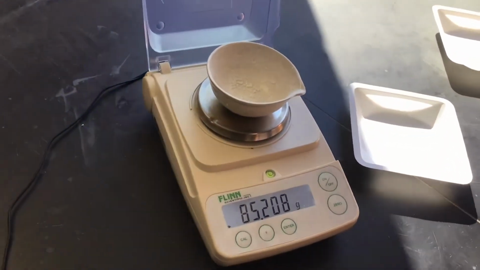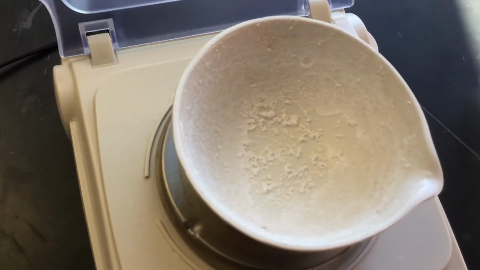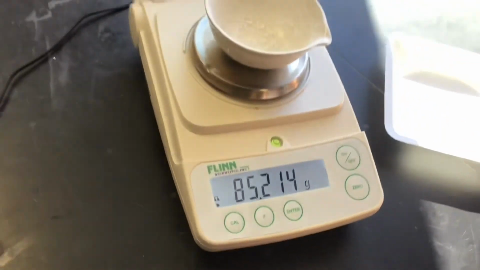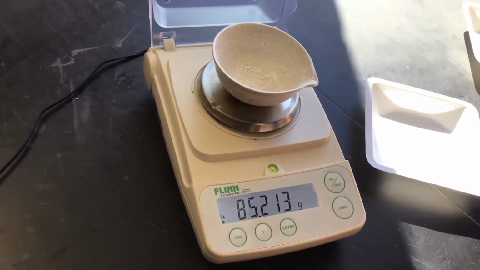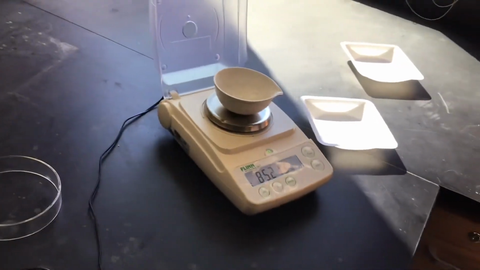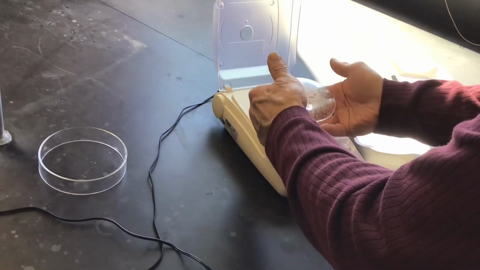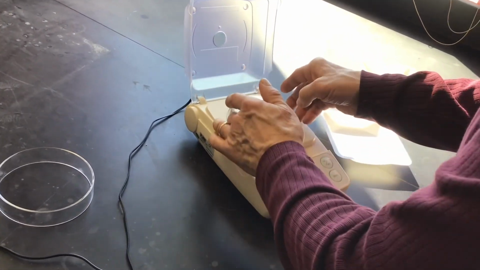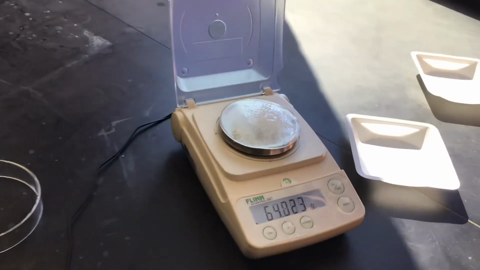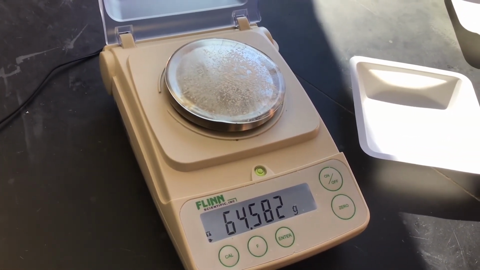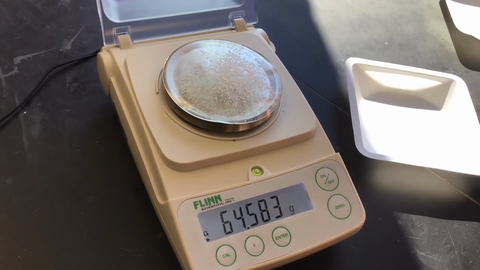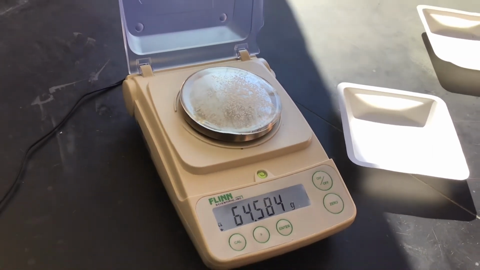So here is the dry salt. That's what's left. Dish plus the salt is 85.213 grams. Okay, here's the evaporating dish with the salt. I think that's all the data that we need. I believe so. We can find a percent yield now.